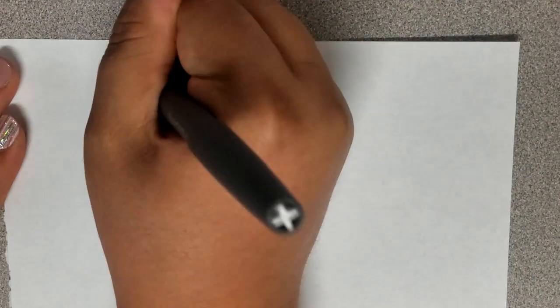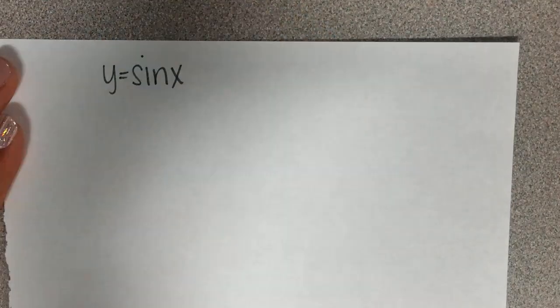So today we're going to start our inverse unit. What does it mean to do an inverse? Find an inverse. Take the inverse. Okay. Inverse does not mean reciprocal. So if I have the equation, y equals sine of x.